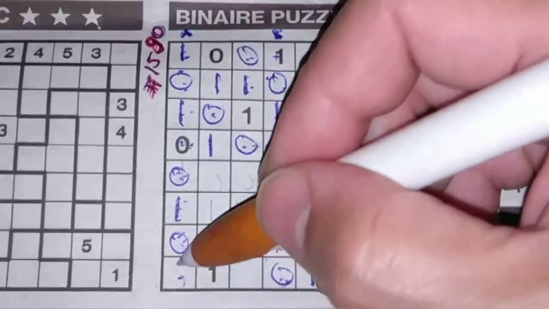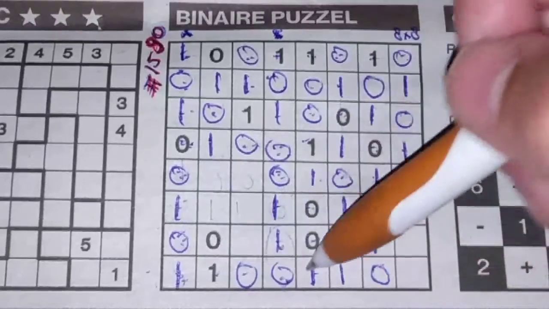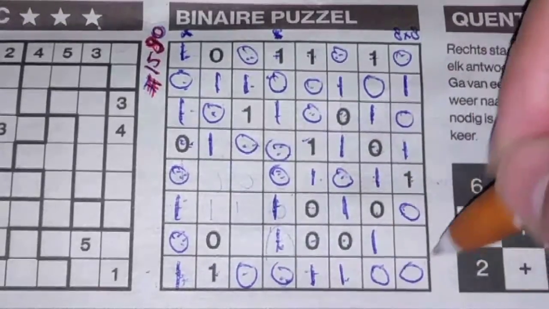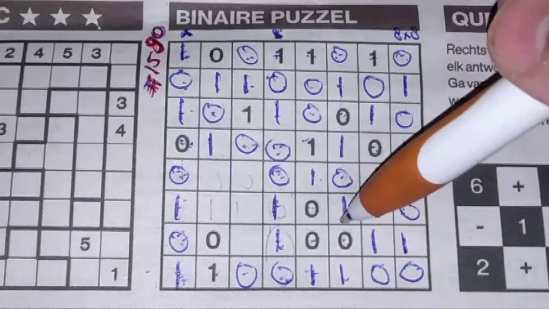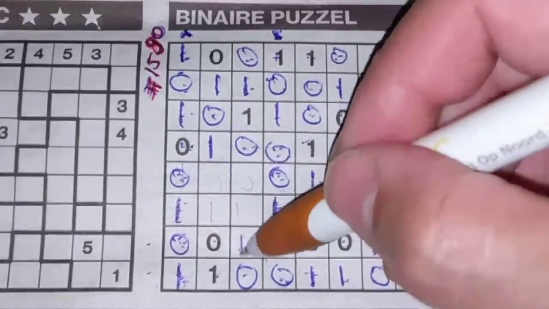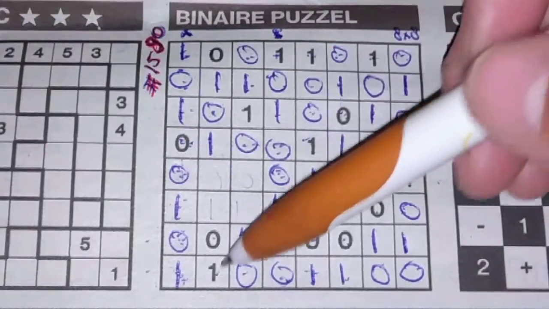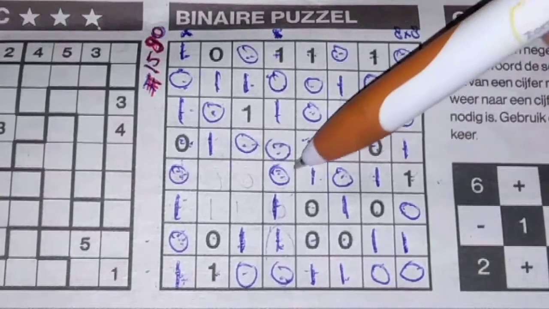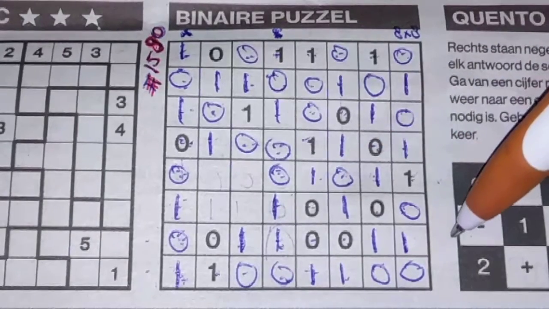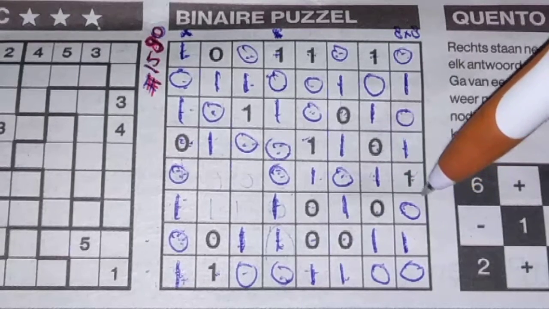We have a 0 here. This should be a 1. Double 1, here a 0, there a 0. 4 1s, so the rest are 0s. Between 2 0s comes a 1. Double 0, here 1, there 1. Now we need 1 2 3, 1 2 3, 1 2 3, 1 2 3. Need to compare again.